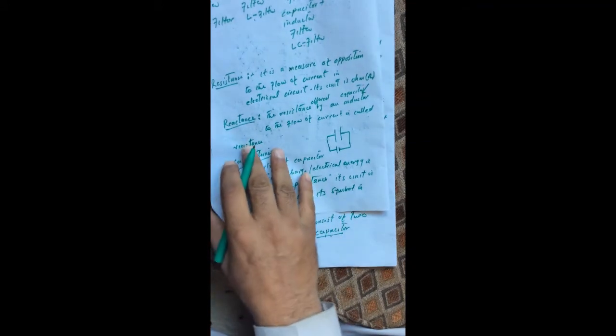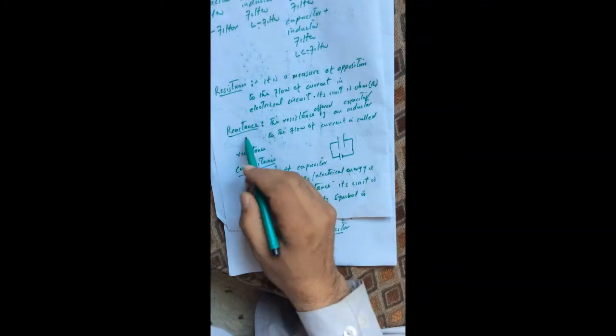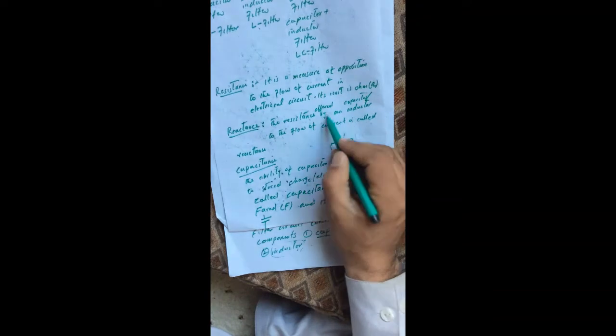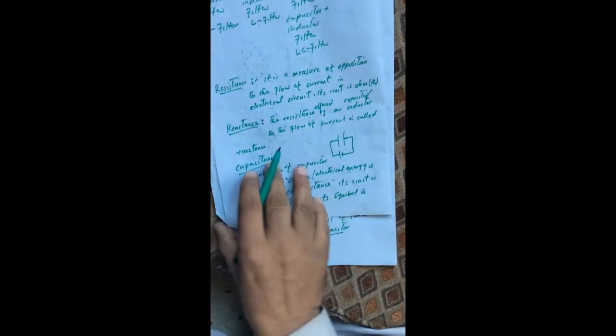Now we have capacitive reactance. Reactance means the resistance offered by a capacitor or inductor to the flow of current. Now we will define it specifically for the capacitor.